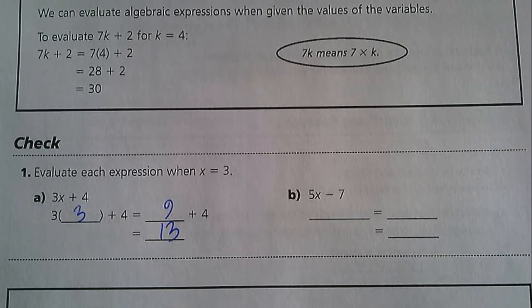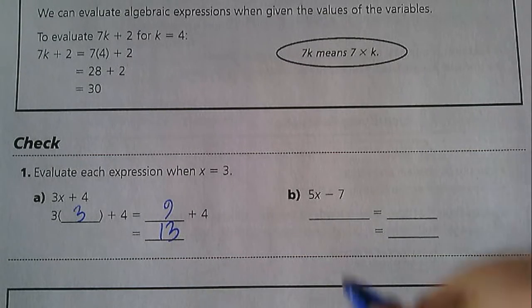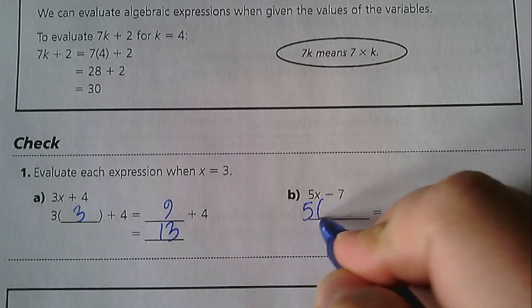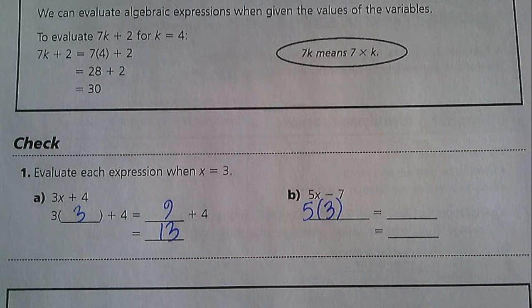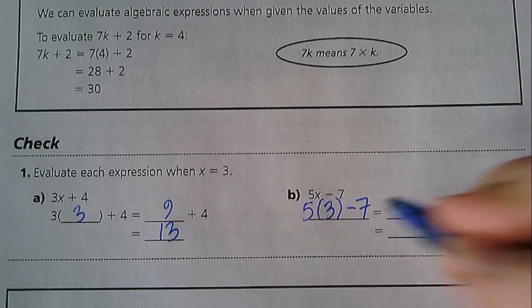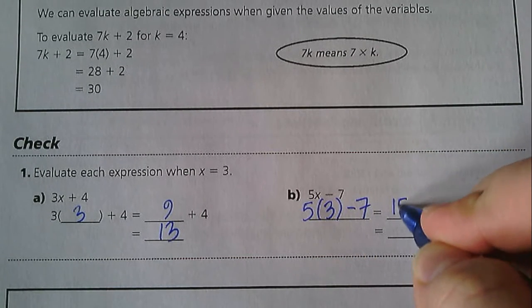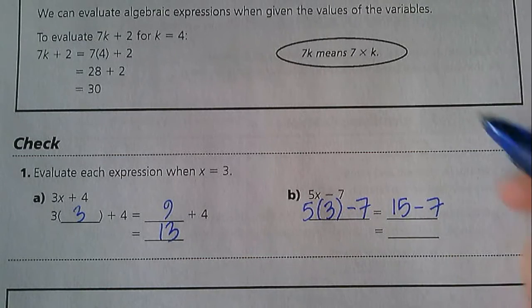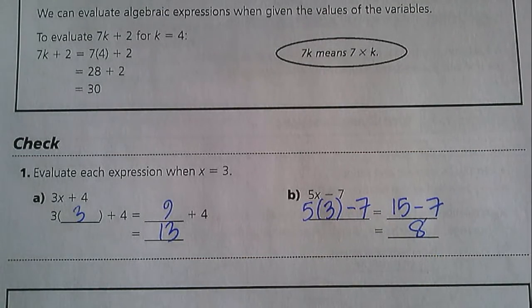Looking at the next example, we have 5x minus 7. That means anytime we see an x, we need to insert the number 3. So we have 5 times 3 minus 7. 5 times 3 is 15 minus 7, and 15 minus 7 gives us 8. So that's how we evaluate for those.